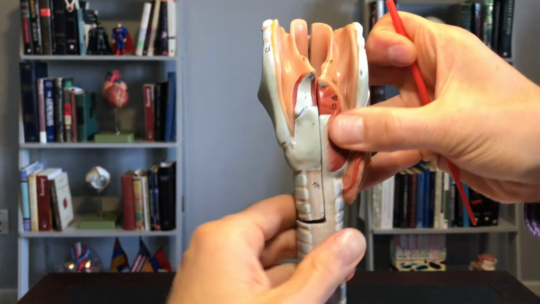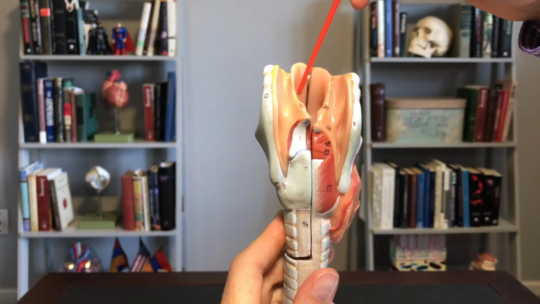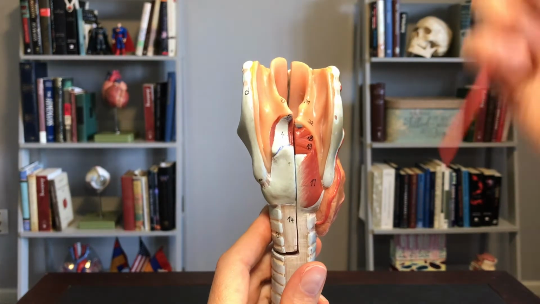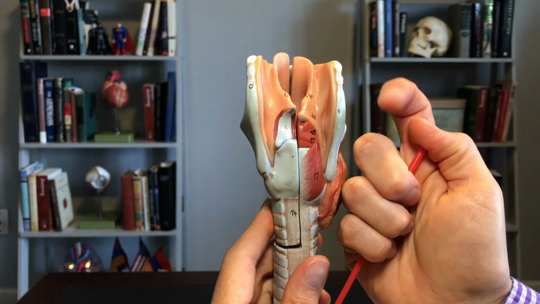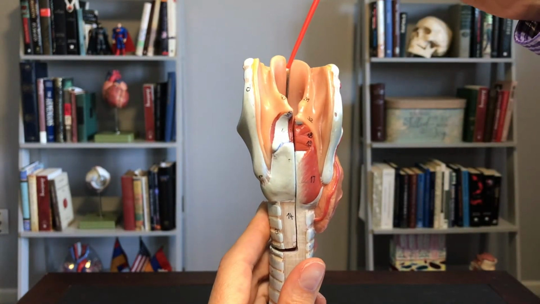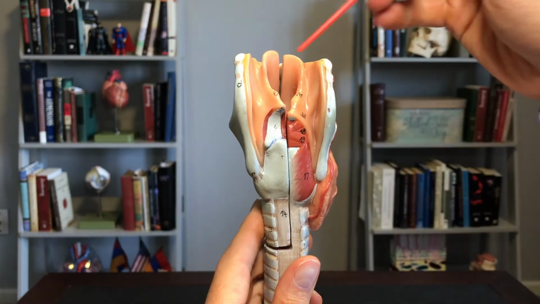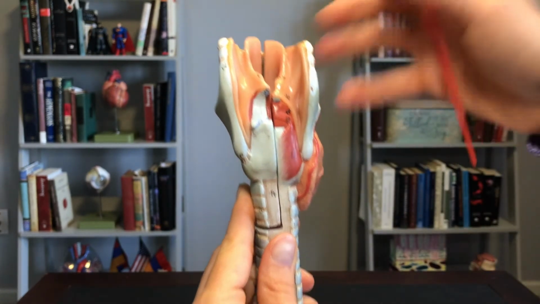Now, if we look at the posterior side here, there's another structure you'll see. This is the epiglottis. The epiglottis is the structure that folds over during the swallowing reflex. So why does that happen? Well, when this folds over during the swallowing reflex, we are protecting our trachea.